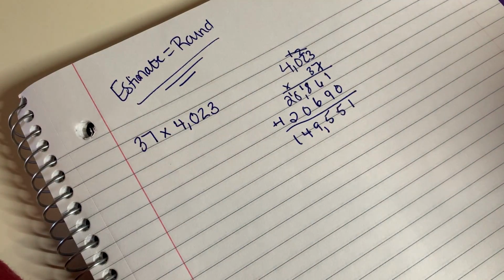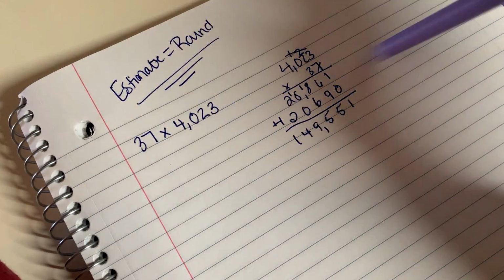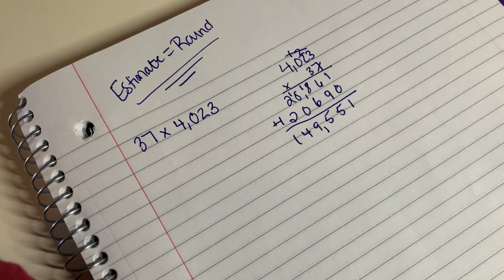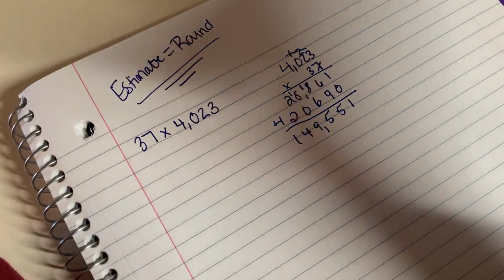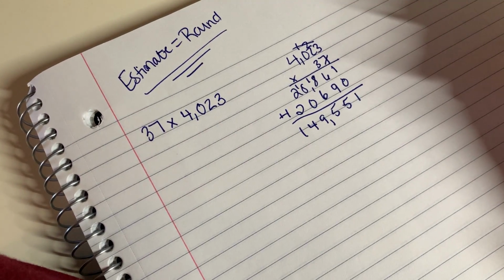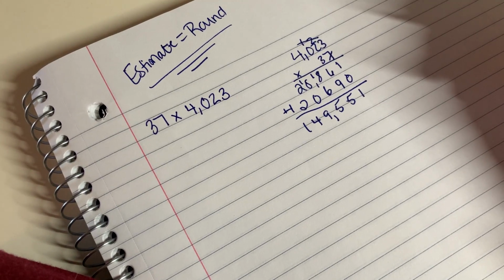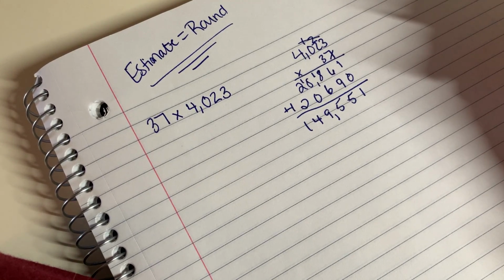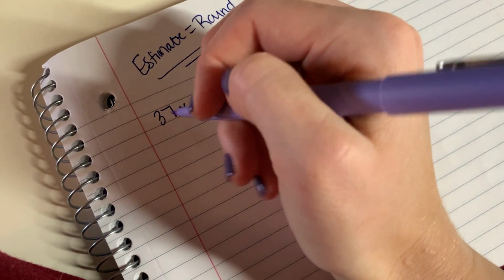So say I don't actually need to know exactly what 37 times 4,023 is. I just want an estimate. Or I don't want to really solve that problem, or I'm not really confident in my answer that 149,551 is the actual answer. So I can use estimating to check to make sure my answer is correct.